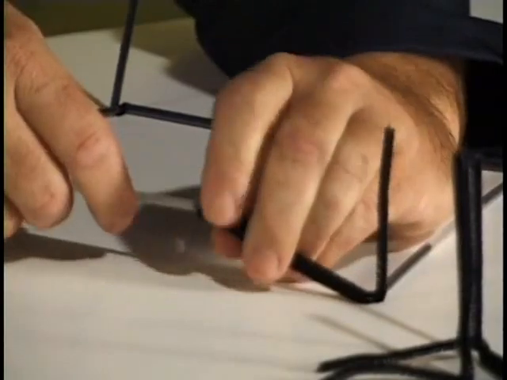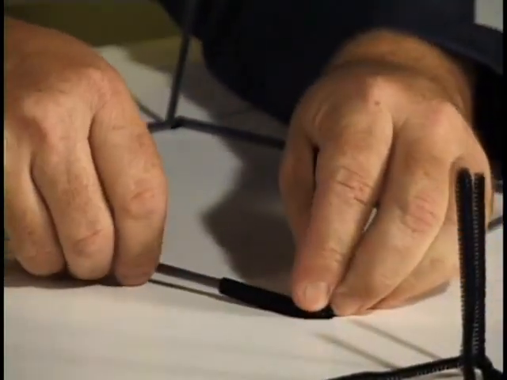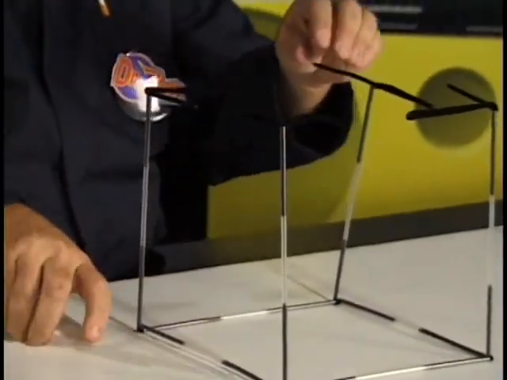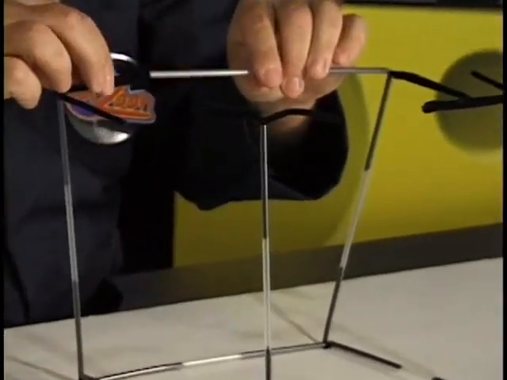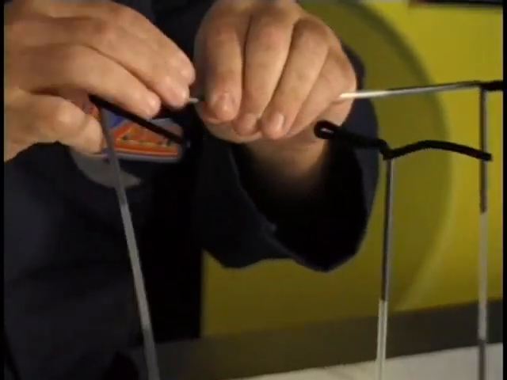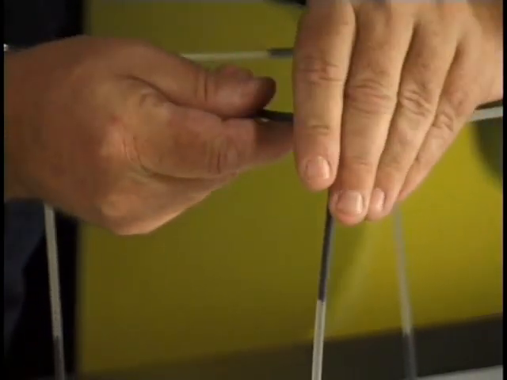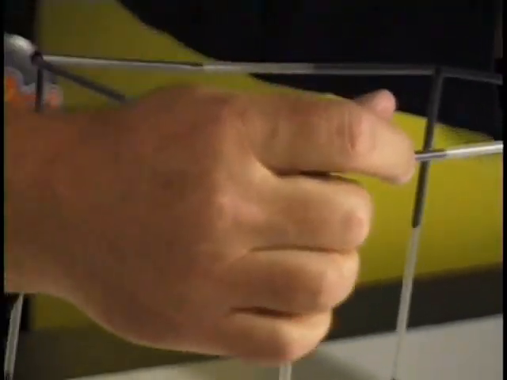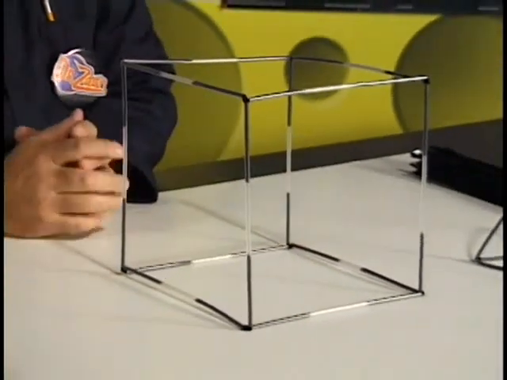We just want to be sure that we end up with a geometric solid that looks like a cube when we're finished. And there we have it, a hexahedron.